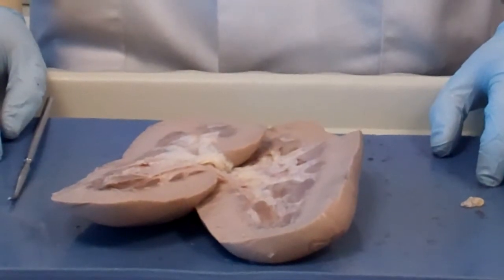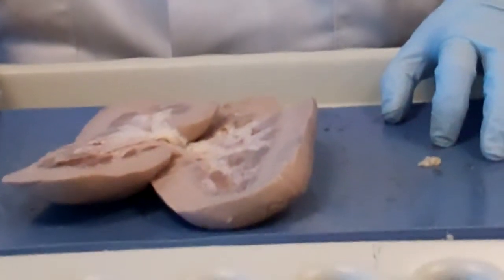Any questions or concerns about the kidney? Okay, wash your hands please, make it fast.